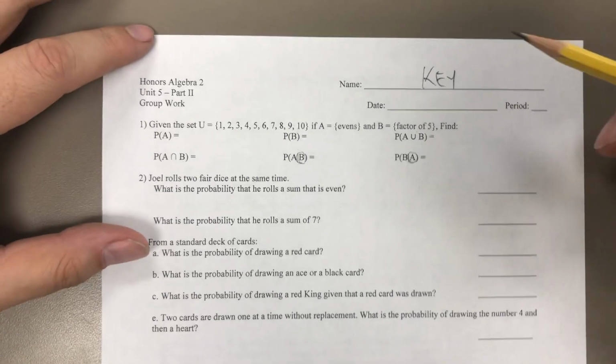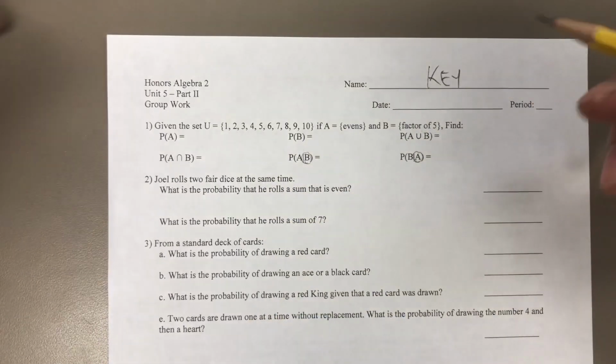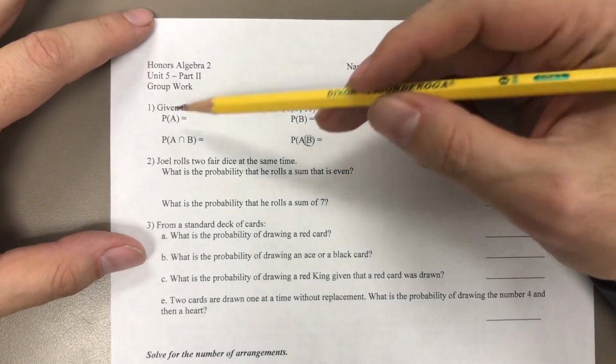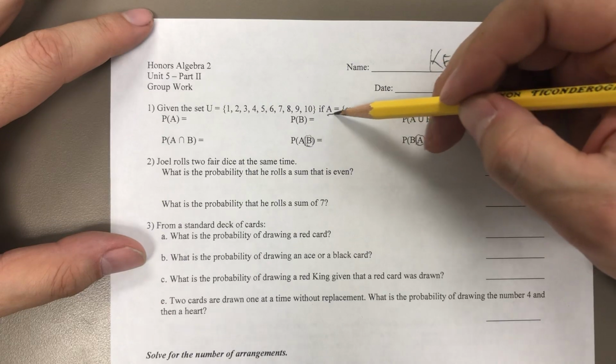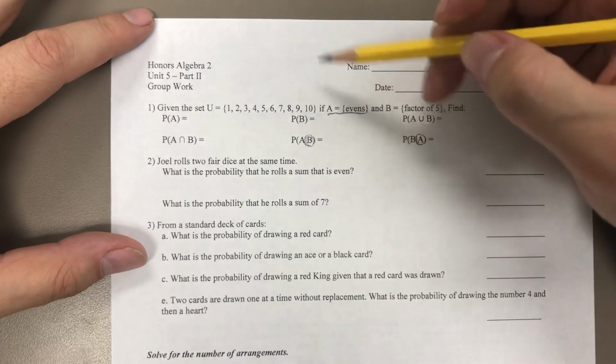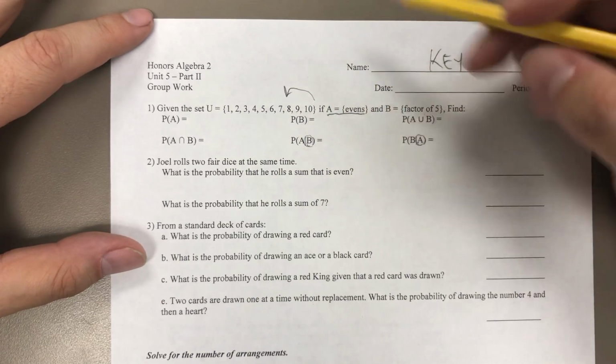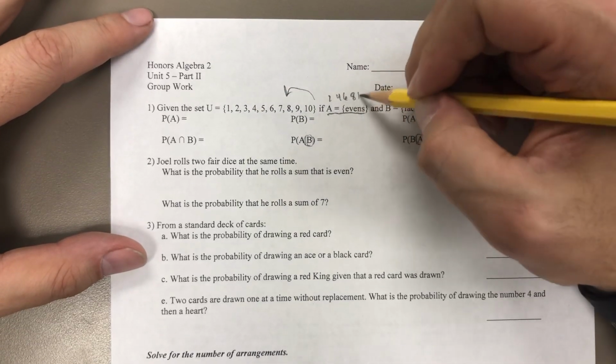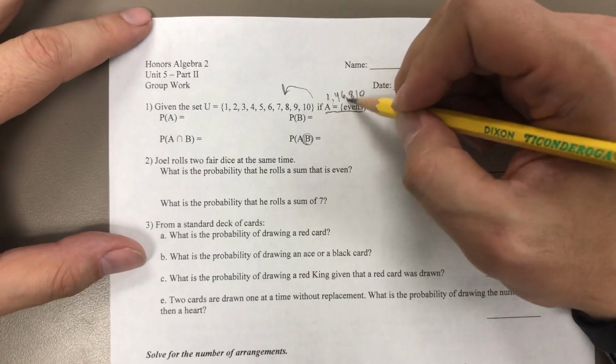All right, so I'm going to go through probably the first three in this video and then section it off based off of topic. So let's find the probability of A. We first have to understand the event A, which is the even numbers. So the even numbers are all taken from the universal set. So the even numbers from 1 to 10 would be 2, 4, 6, 8, and 10. So we have 5 numbers there.